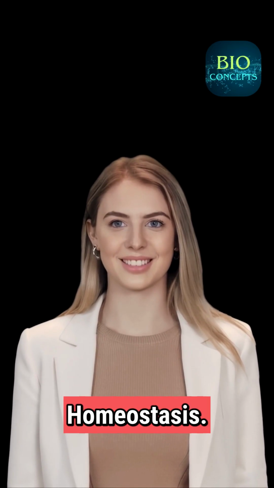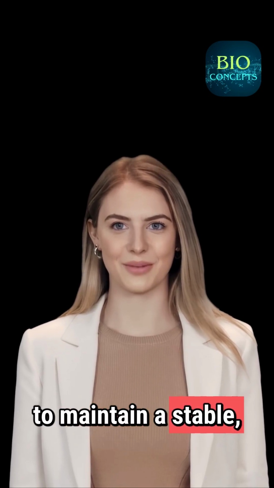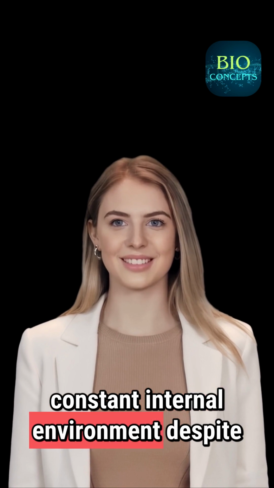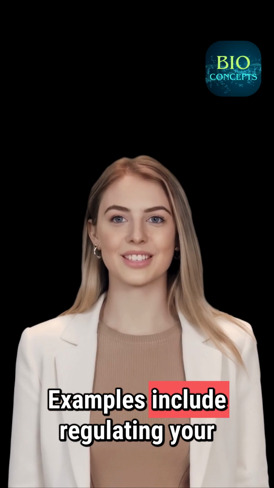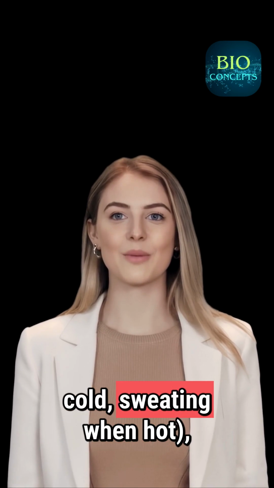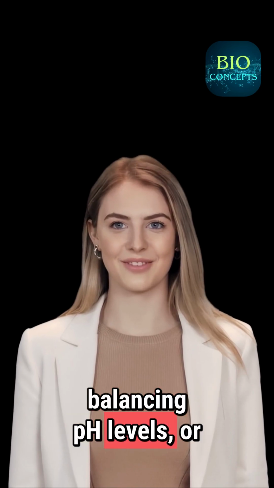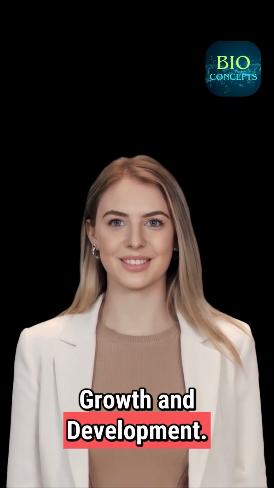3. Homeostasis. Homeostasis is the ability to maintain a stable, constant internal environment despite changes in the external environment. Examples include regulating your body temperature, shivering when cold, sweating when hot, balancing pH levels, or managing water and salt concentrations.